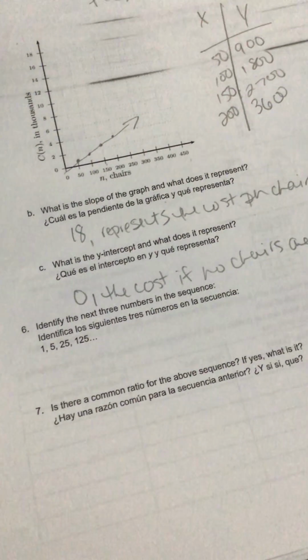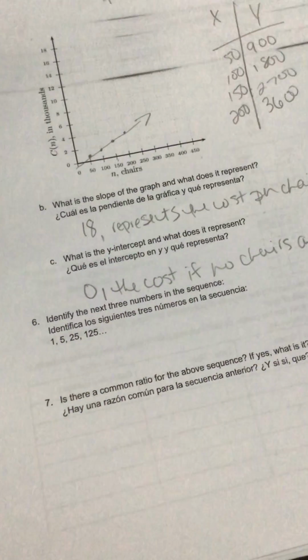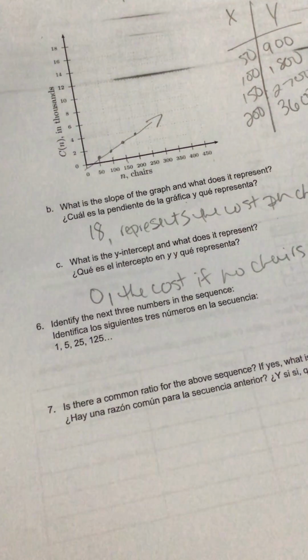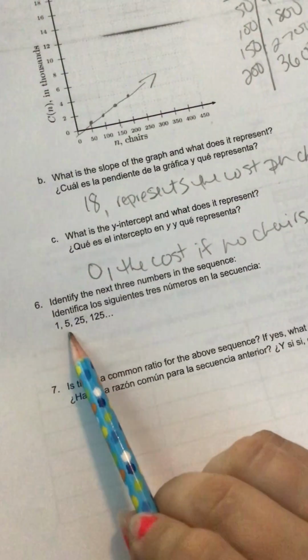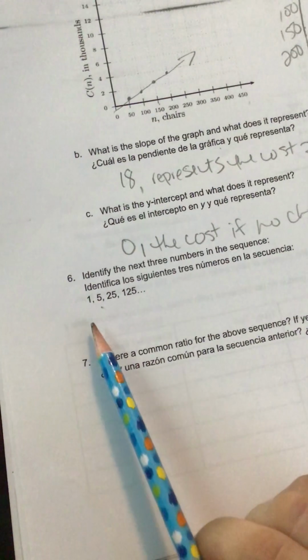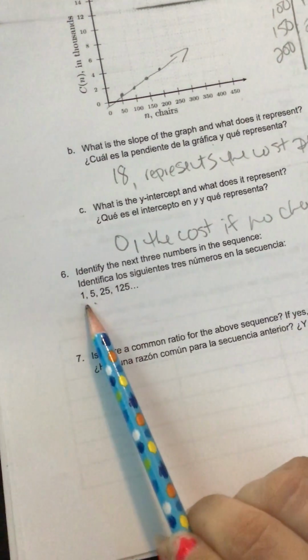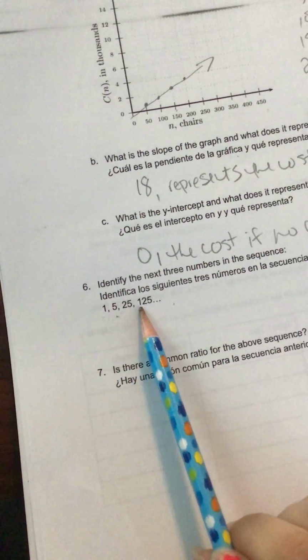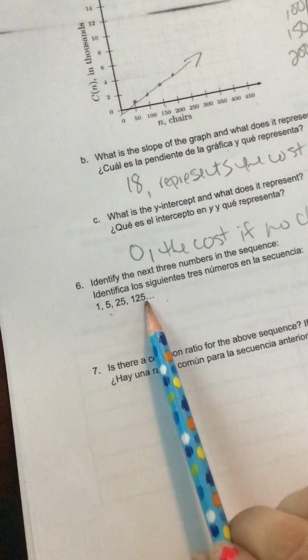Okay, here, number 6, we're identifying the sequence. So the sequence is 1, 5, 25, 125. So we're trying to figure out how we're going from one number to the next. Most of the time, you guys are trying to add. When they're going up this quickly, they're going to be multiplied.